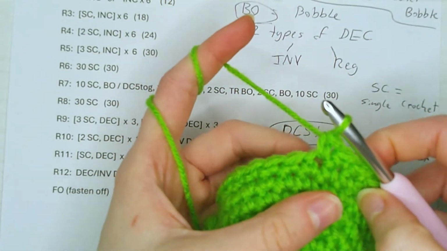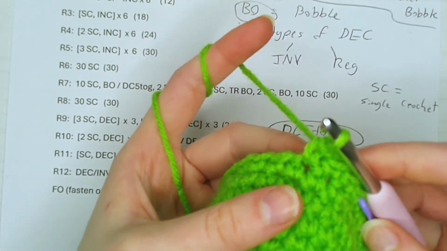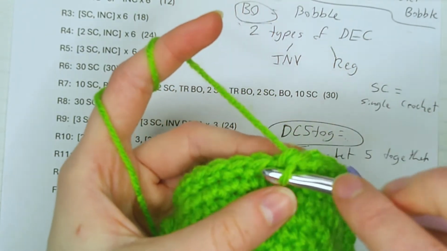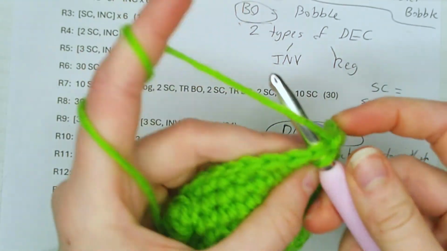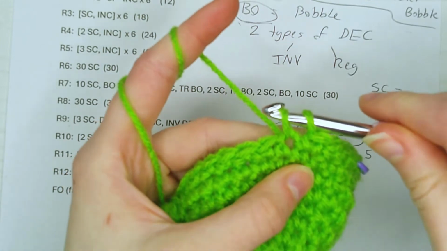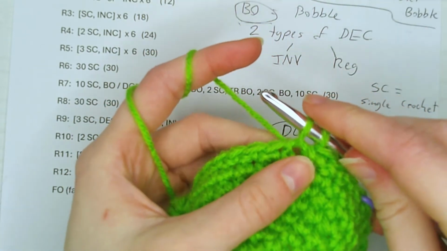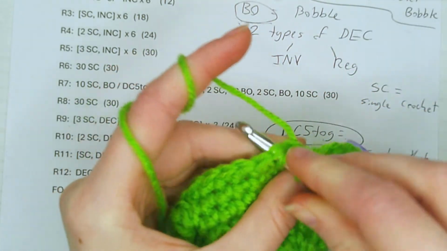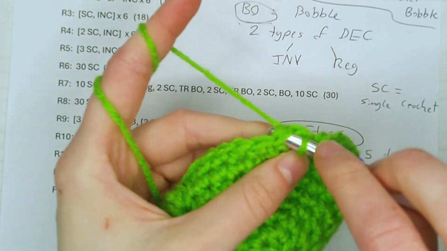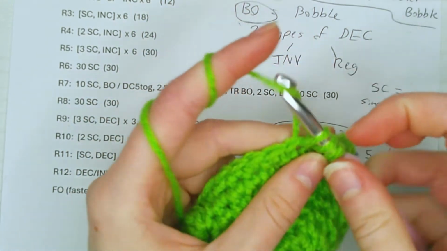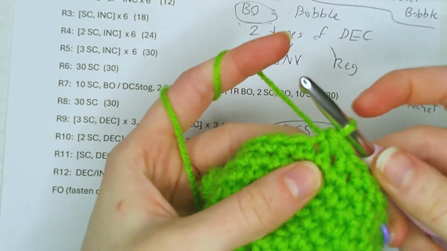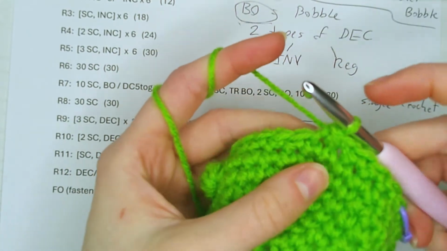I'm going to show you how to do that on screen, but I will have a more in-depth video that will explain it in my series on my channel. So I'm going to insert my hook into the next stitch and pull up. Instead of finishing it off like I normally would for a single crochet, I'm going to insert my hook into the next stitch and pull through. So I'll have 3. You see there's yarn coming out of the first stitch and the second stitch, and then I'll just pull through all 3, and that turns those 2 stitches into 1, so it decreases them.